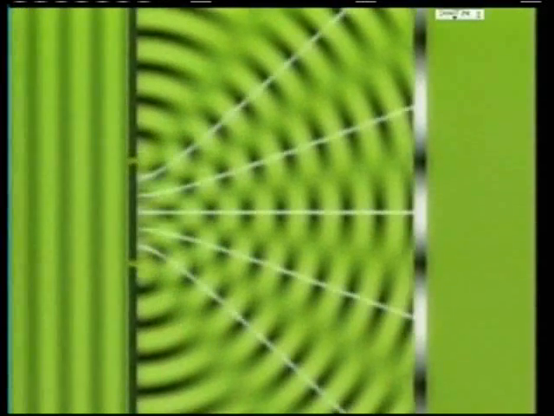Light passing through two slits causes an obvious wave interference, which clearly reveals itself as a pattern of light and dark stripes. There is no question about light being a wave. Only waves behave this way.